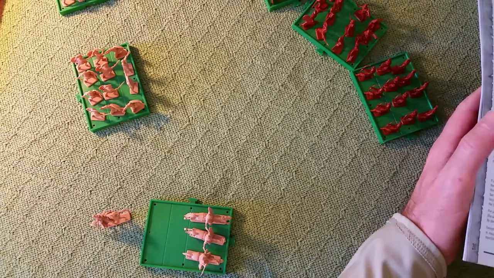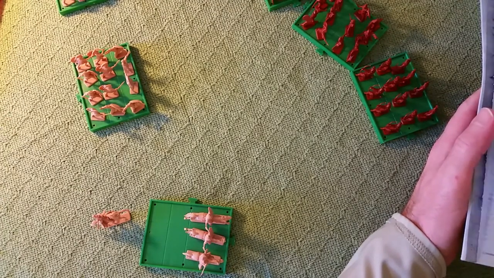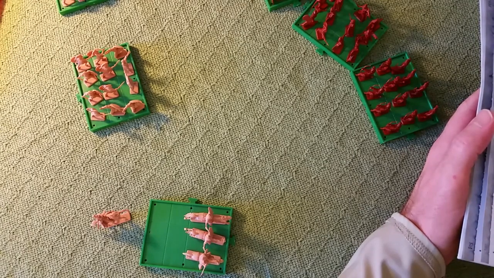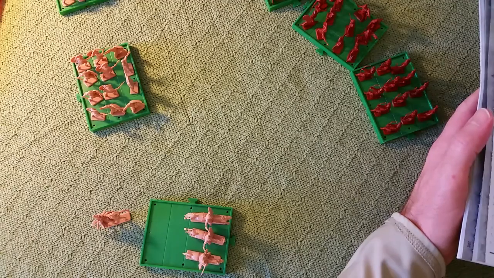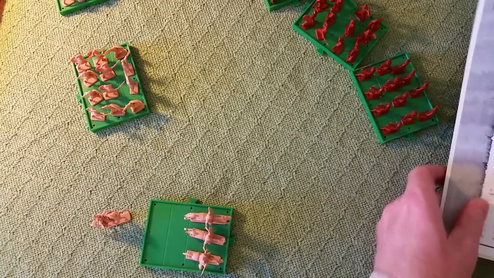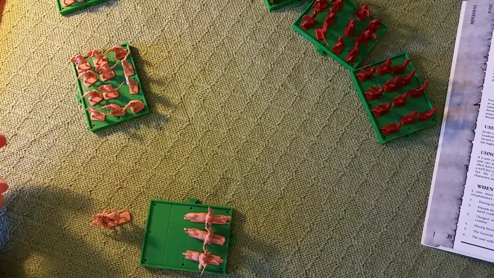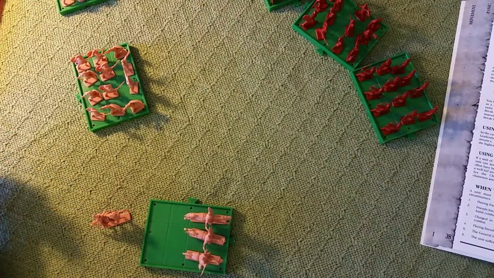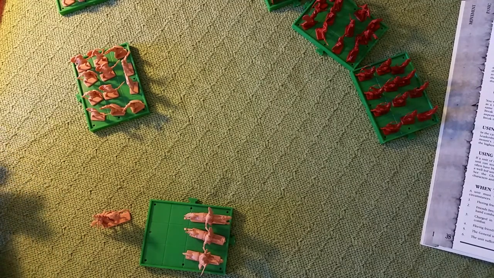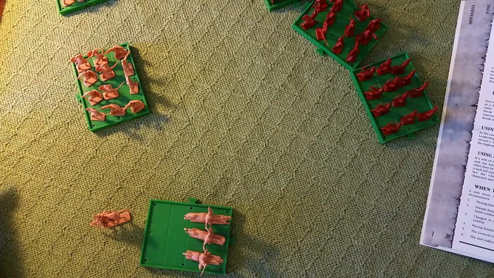So let's take a look at, I think it's a type of leadership test. Yeah, I should have looked at this up earlier. So taking a panic test, roll 2d6, compare the result to the unit's leadership value. I thought I was going to modify it. Oh, maybe I'm thinking of the break test.